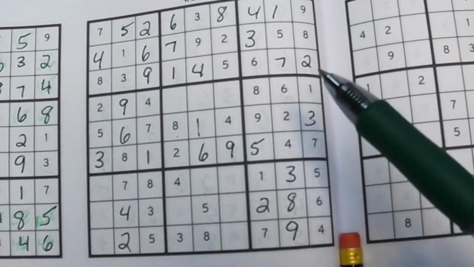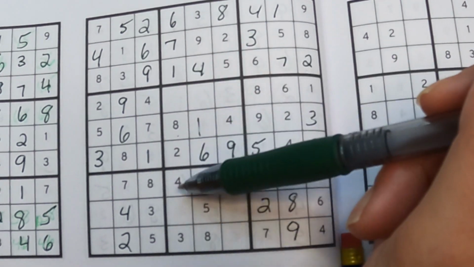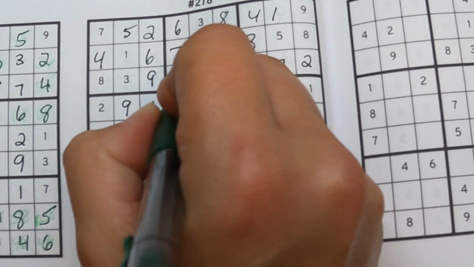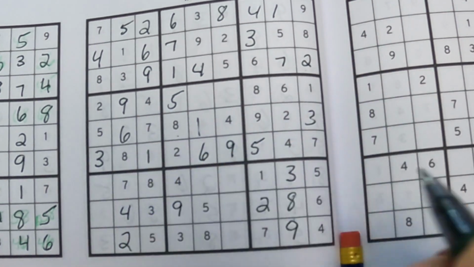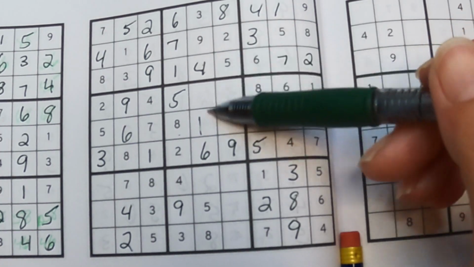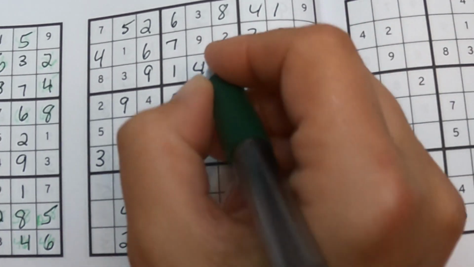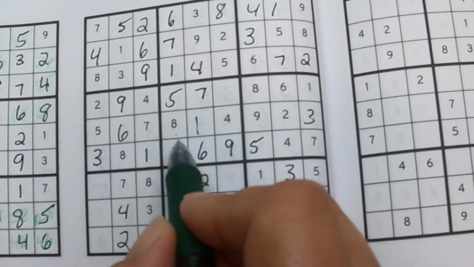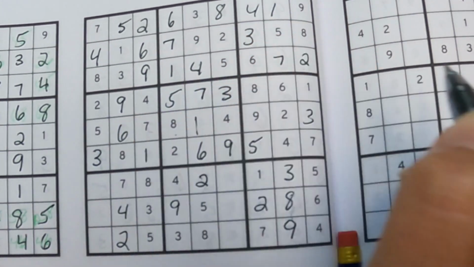For this box, well, let's do this column. 1, 2, 3, 4, we're missing 5 and 9. We've got a 9 here, so 5, 9. For this column, we're missing 2 and 7. We've got a 2 here, so 7, 2. So to finish out this box, we're missing a 3.